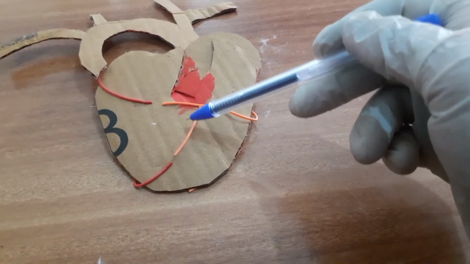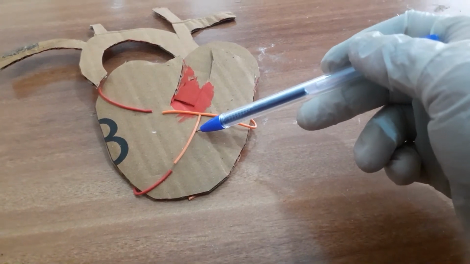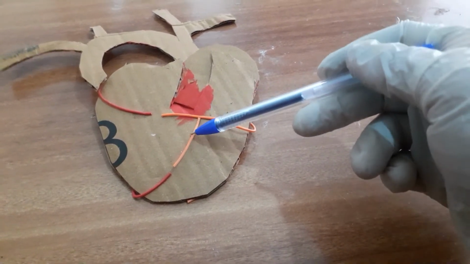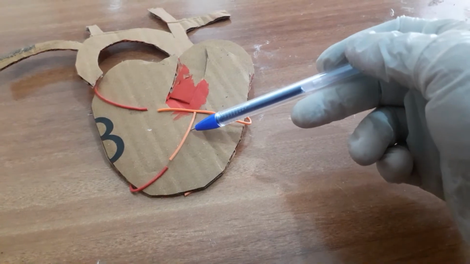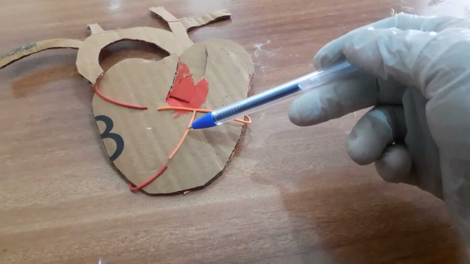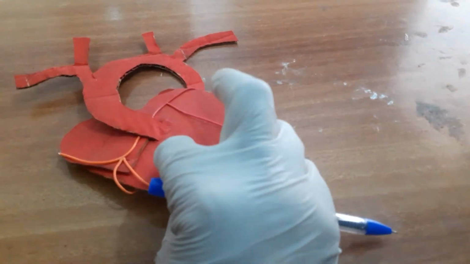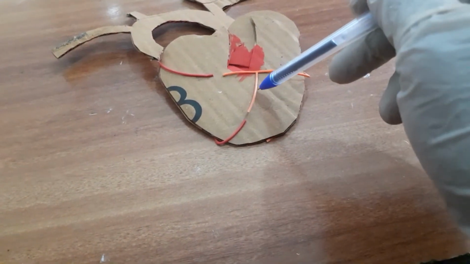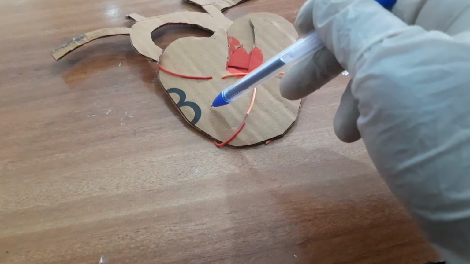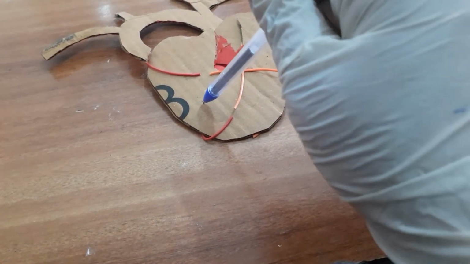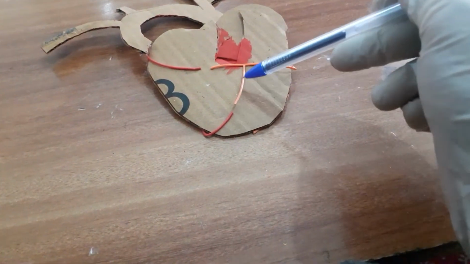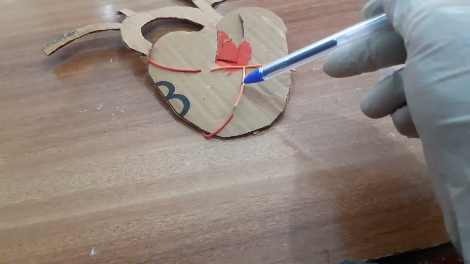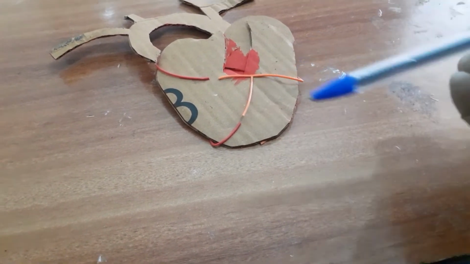Very important, the posterior descending supplies the AV node as well as the inferior and posterior surface of the left ventricle. This is the right ventricle and this is the left ventricle. The posterior descending supplies the inferior and posterior surface of the left ventricle, the AV node, and the posterior 1/3 of the interventricular septum.